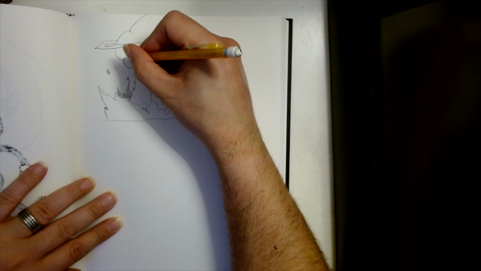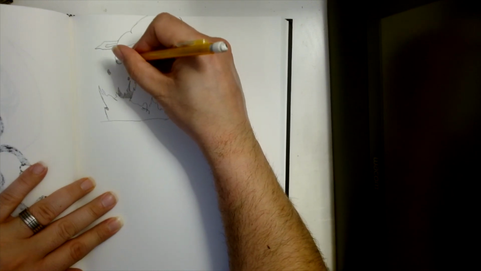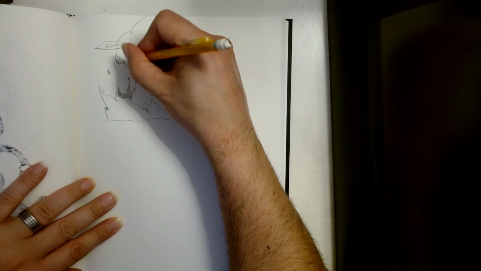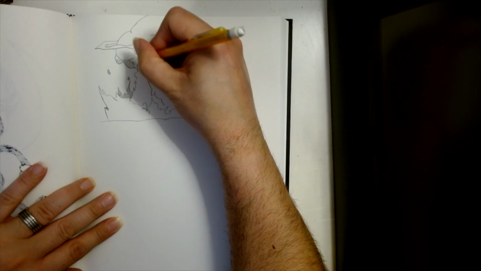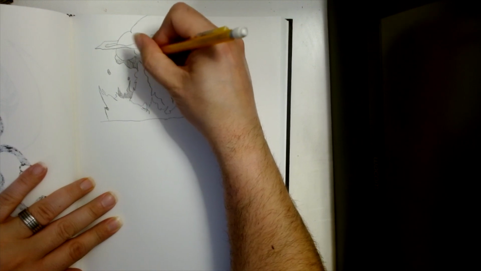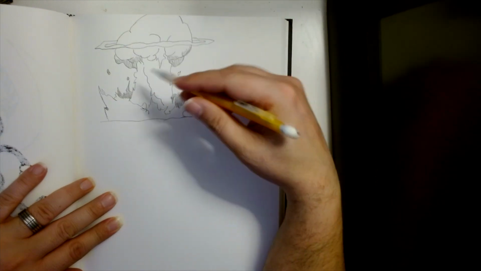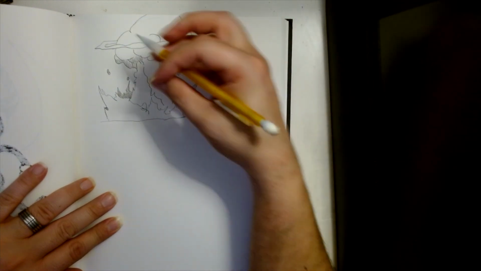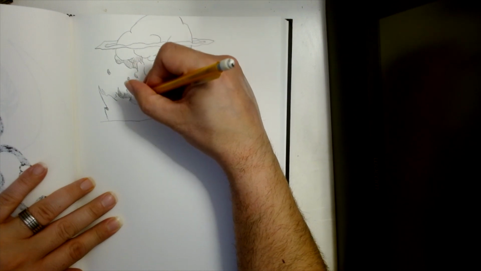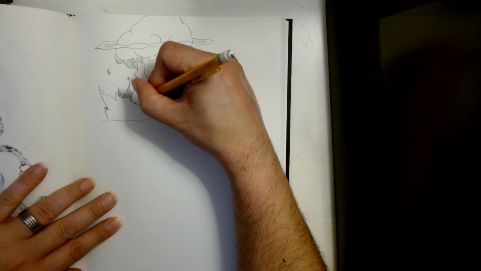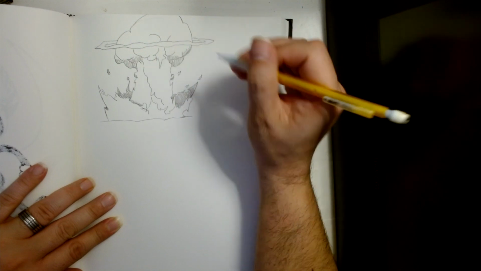Okay, and then again, just these areas. Let's add another cloud right here. I can just come through and hatch that out, and just run that through. That backside there, so you can see how it's helping it come to life a little bit. Just add a little bit of shading right down in here.